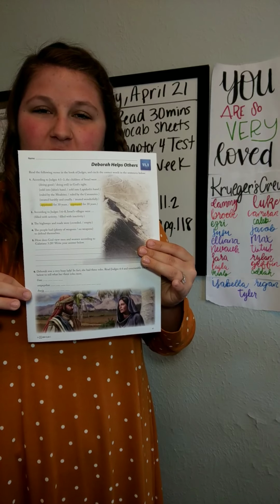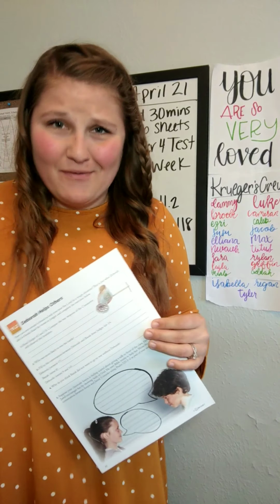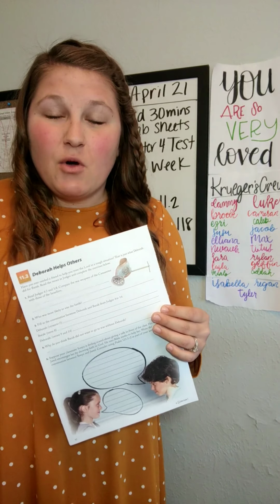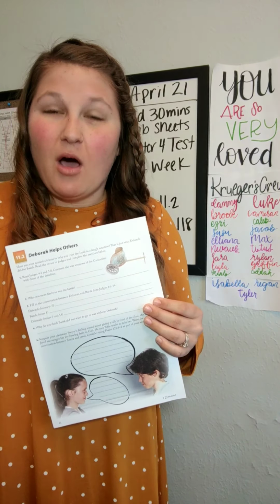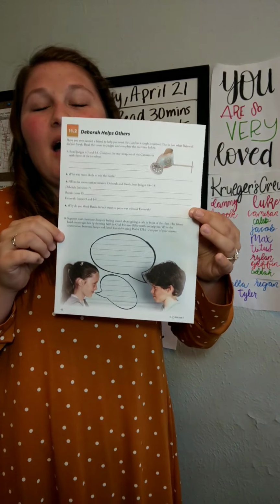So when you ripped this out and completed this from last week, try to find that, and you're going to complete 11.2. Now, if you can't find it, you got rid of it for some reason, you can still go into LMS and Bible, and you can print off or look at the other copy that's online, okay? You're going to be doing 11.2.